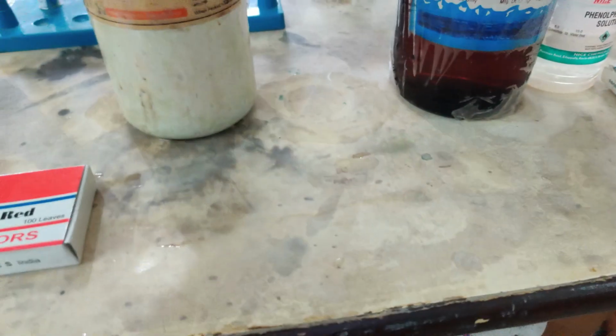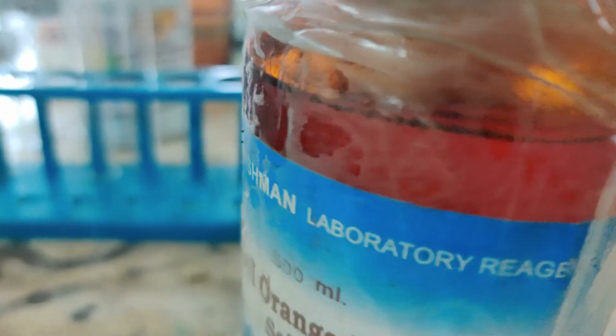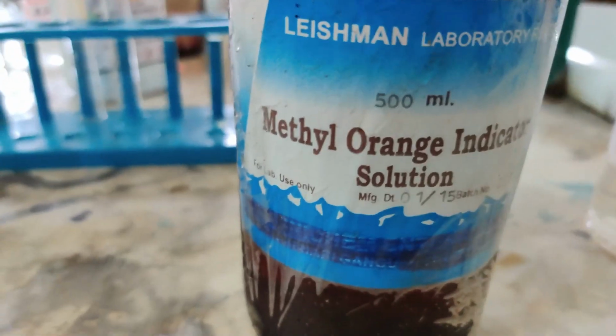Then the third one is your methyl orange. Here it is. This is a methyl orange bottle. You can see inside the bottle it is an orange color liquid. This is orange. The color may not be visible because the bottle itself is colored, because of which you will not be able to see the color of the indicator properly. But later on when I take it out in the test, you will see how it looks and why it is called methyl orange.